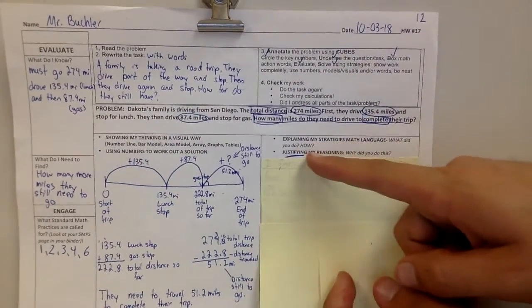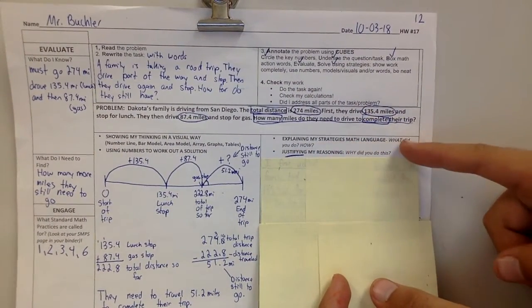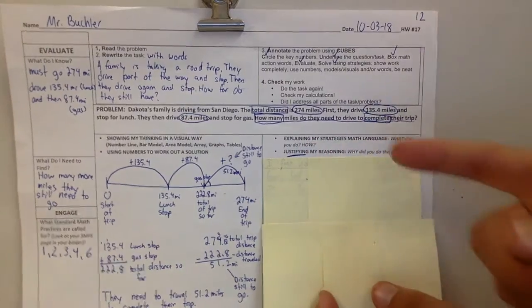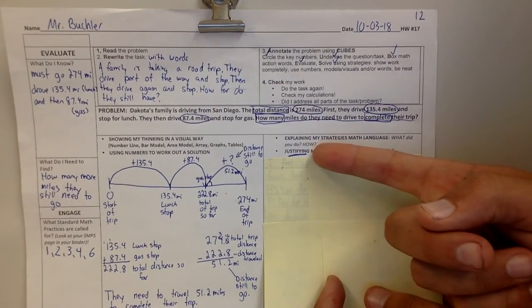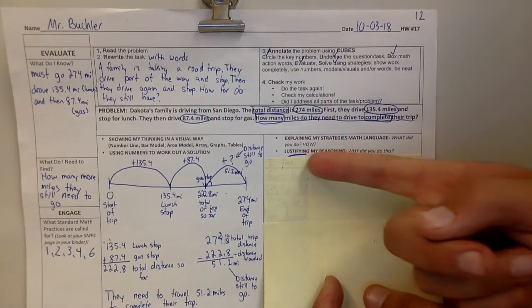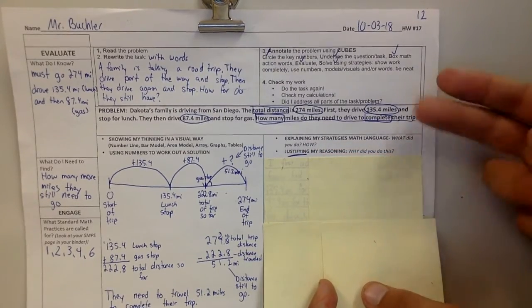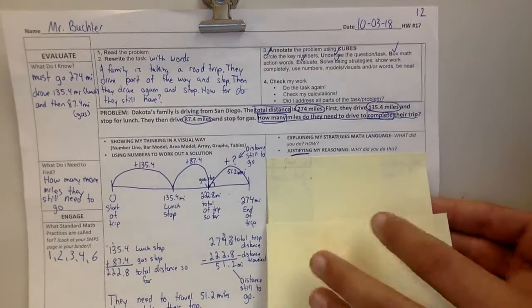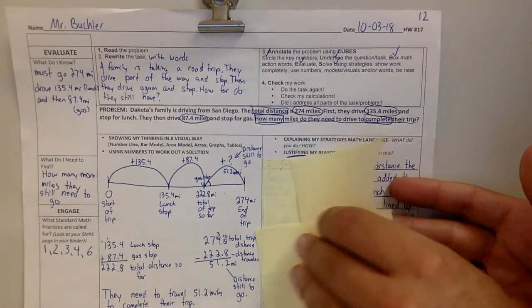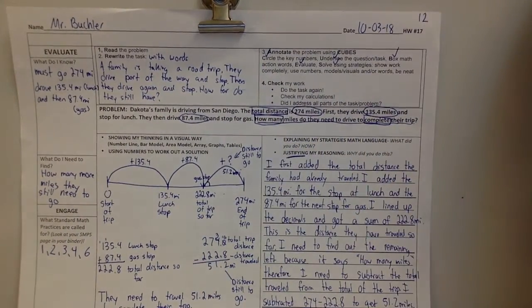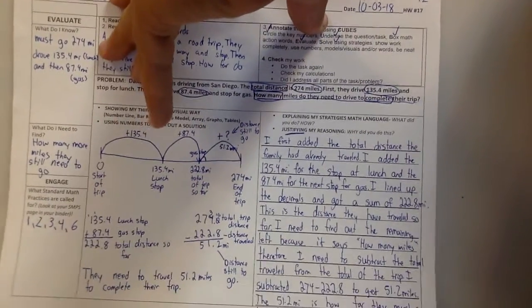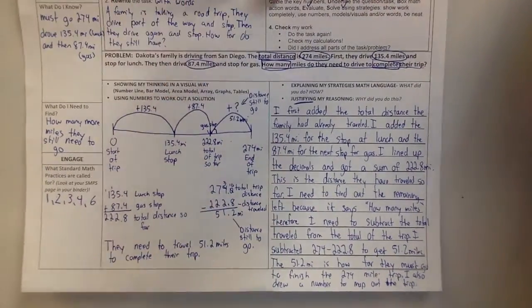So this one here, I need to explain my strategies with math language. What did you do? So what did I do? How did I solve the problem? And justifying my reasoning. This is probably the most important part. Why did you do this? Because I need to know, why did you subtract there? Why did you multiply? Why did you add? Whatever you might have done. So I have my explanation here.